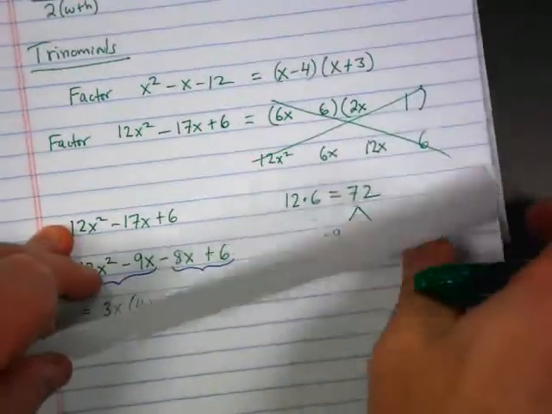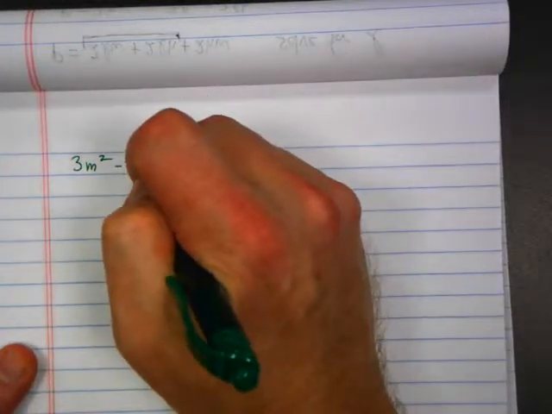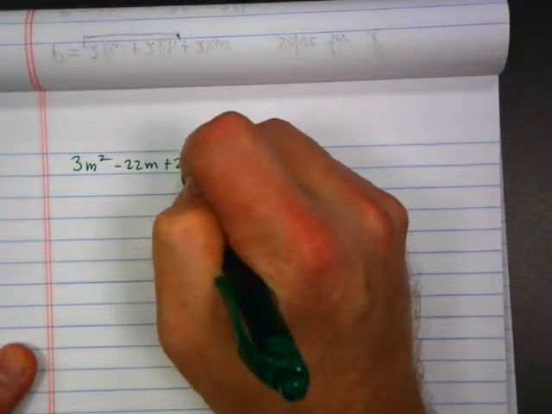All right, let's pick another one. How about 3m squared minus 22m plus 24.